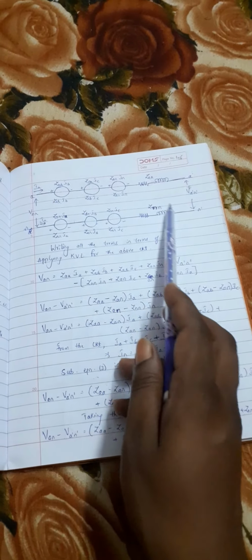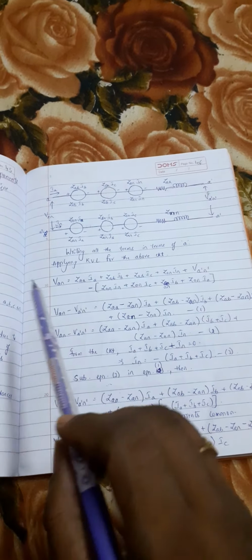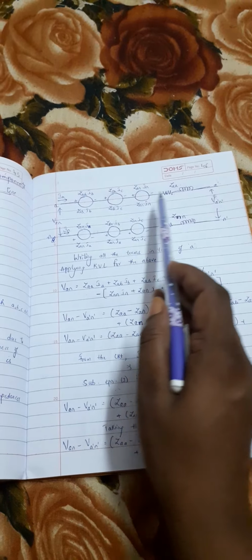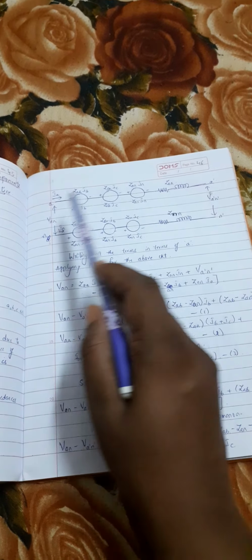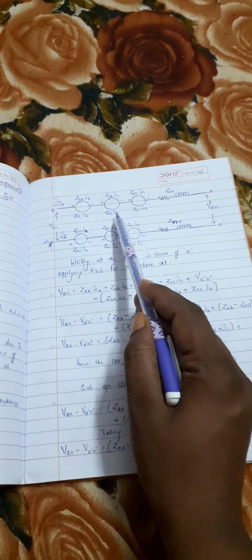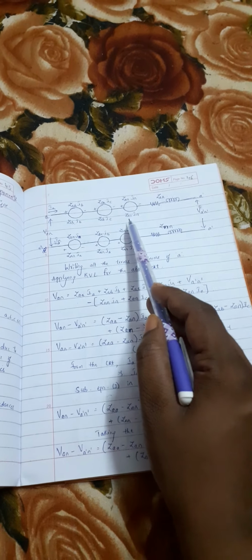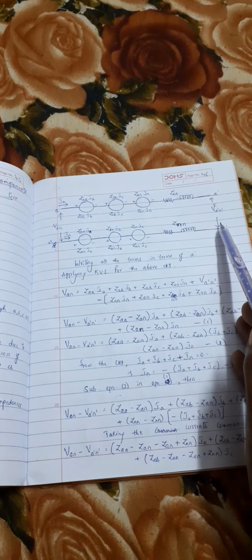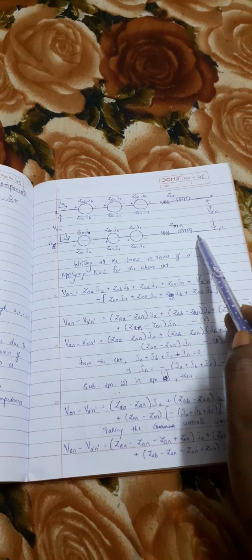Now applying KVL in this particular network, what I obtain is the voltage VAN can be written as the drop here ZAA into IA plus ZAB IB plus ZAB IC plus ZAN IN plus VA dash N dash minus.